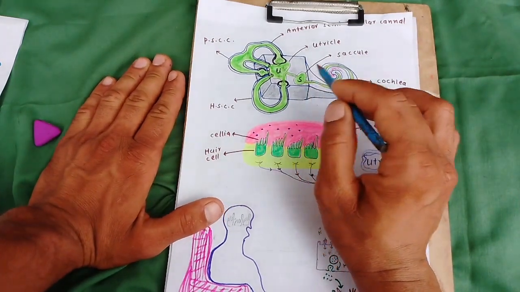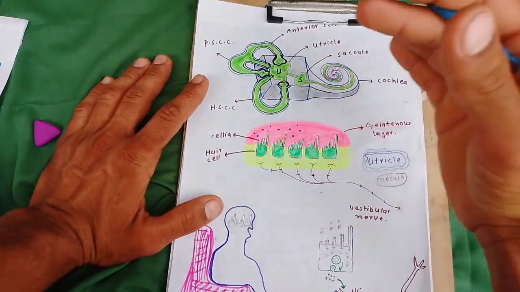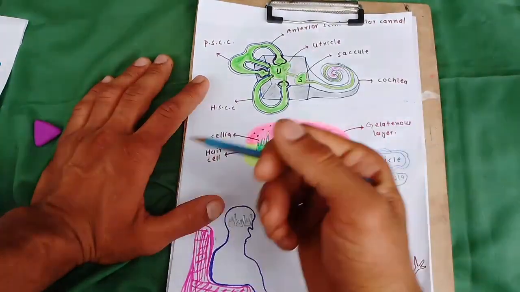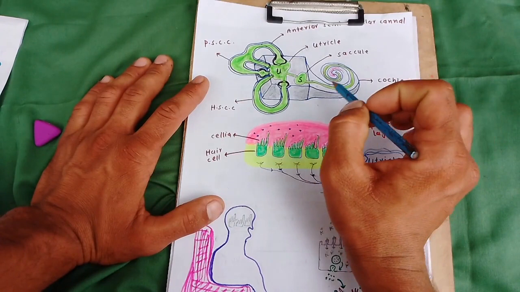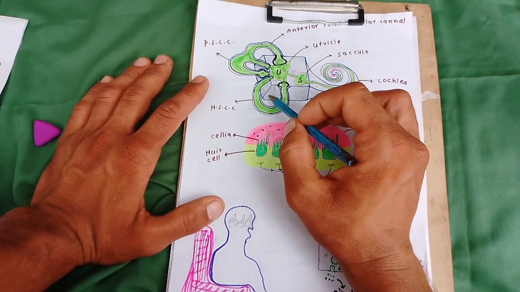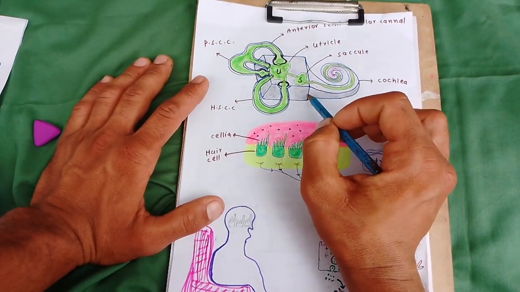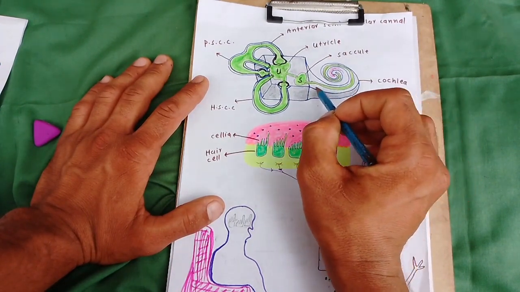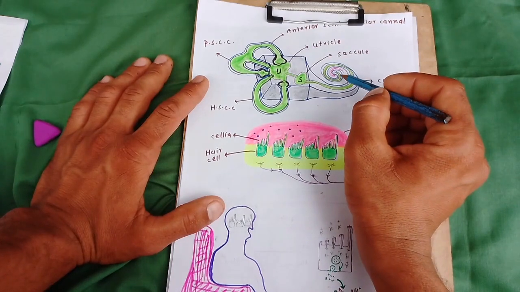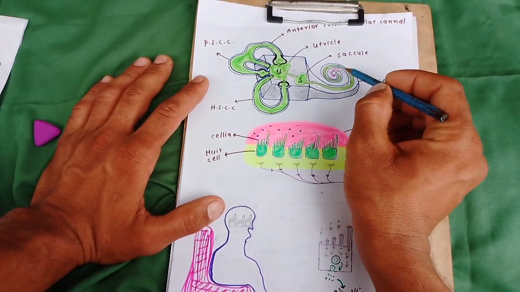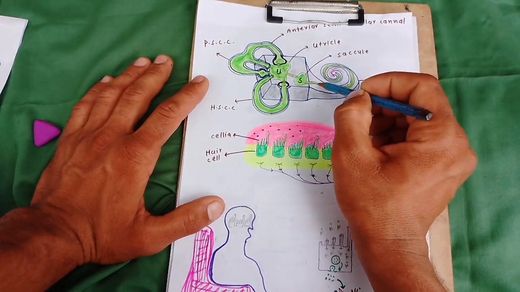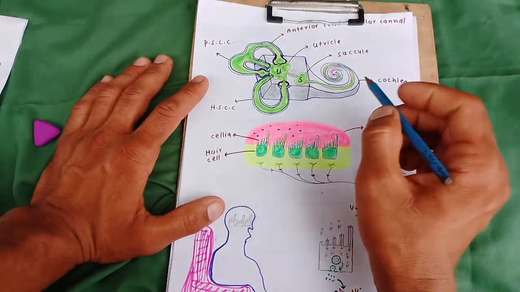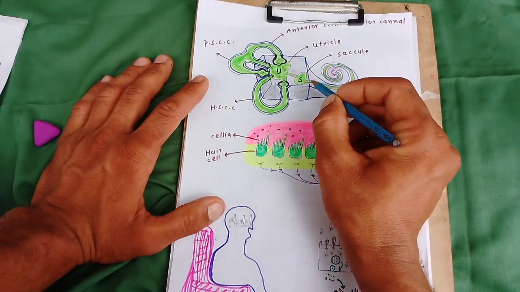First of all, I will discuss the anatomy of the vestibular apparatus and then the physiology. As we know, this black blurred area is called the bony labyrinth. This is the bony canal, and here the green-colored inner channel is called the membranous labyrinth. So this is the membranous channel.